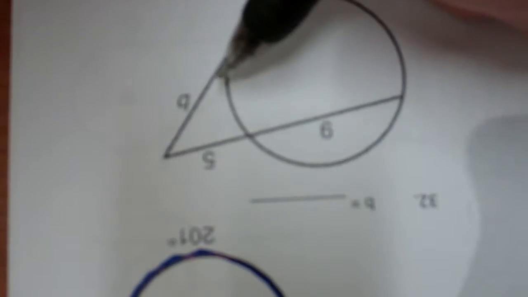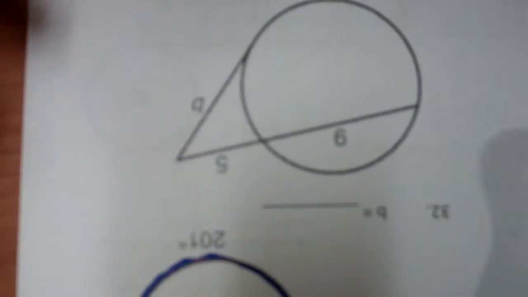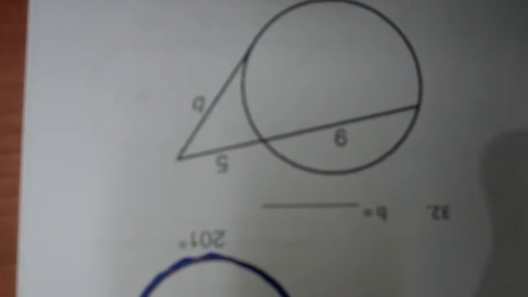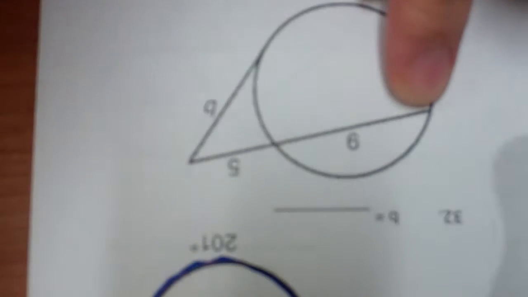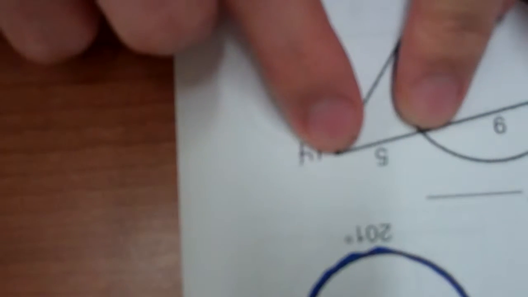Okay, this next one. This one is a secant line and a tangent line. So for this one, you have to do 9 plus 5. So the whole thing times the outside 5. And since this one's tangent, it's going to be square.